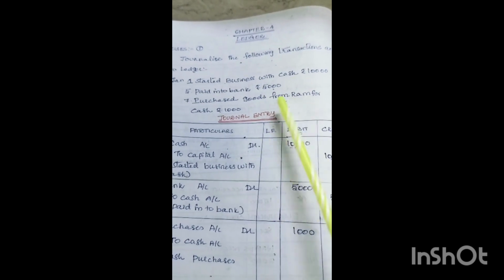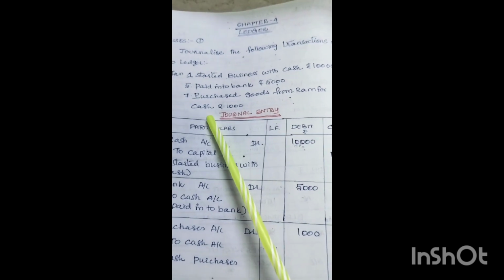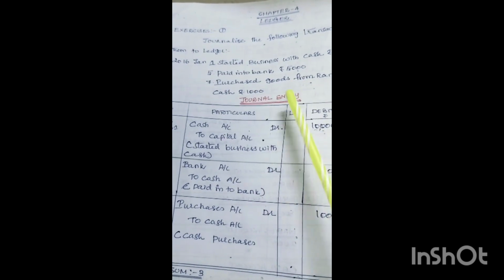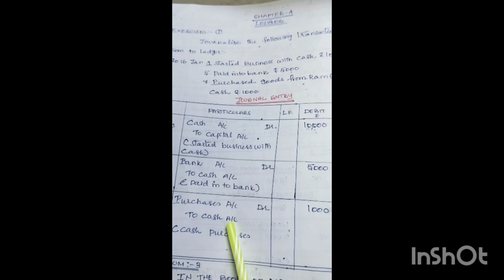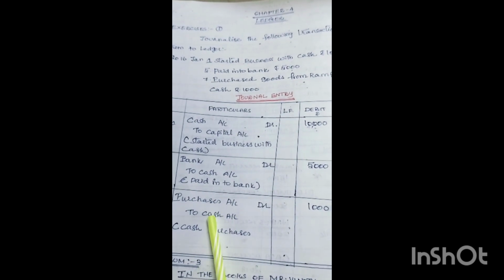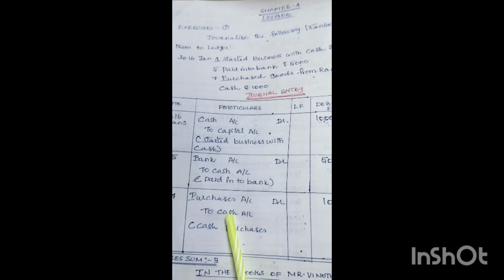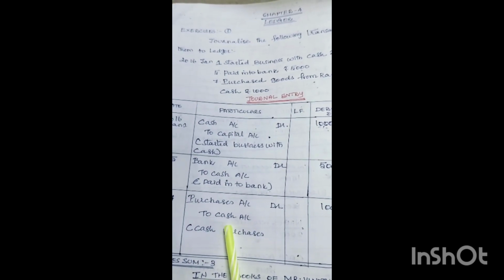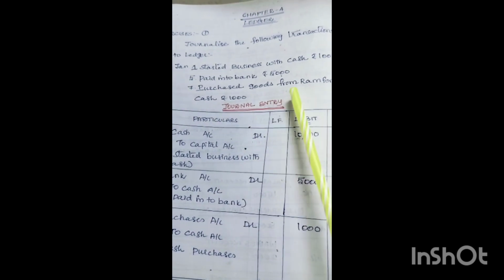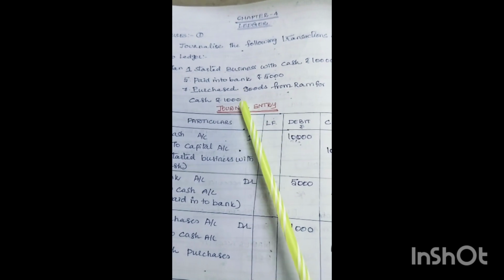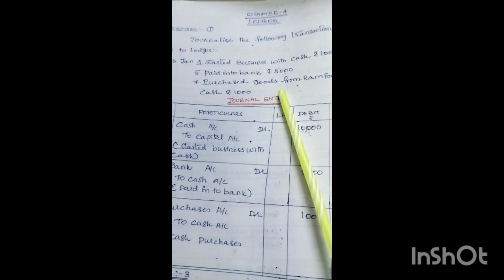You made the payment through cash. So cash goes out, or cash account decreased. Whenever cash account decreases or cash goes out from your business, you have to credit the cash account. What is the journal? Purchases account debtor to cash account. What is the narration? Purchased goods from Ram for cash, or cash purchases in short.